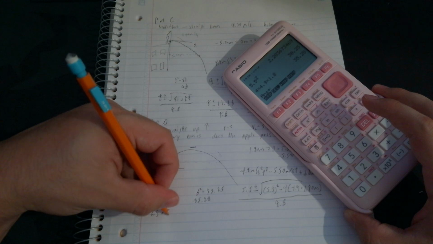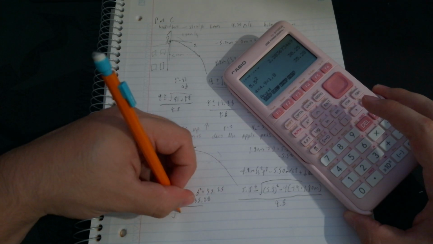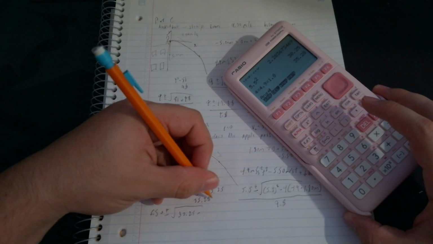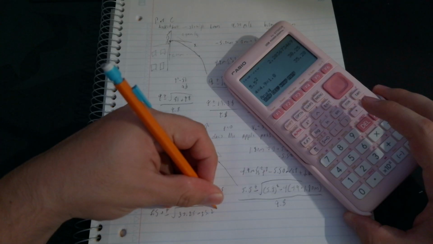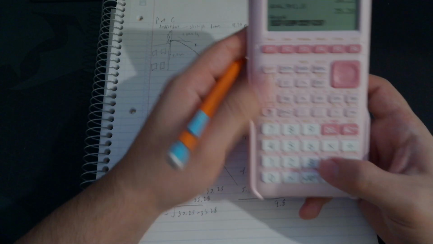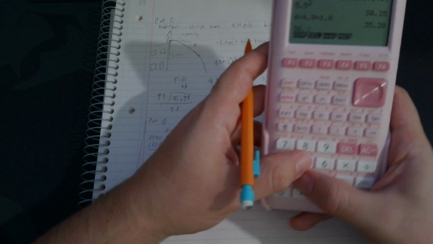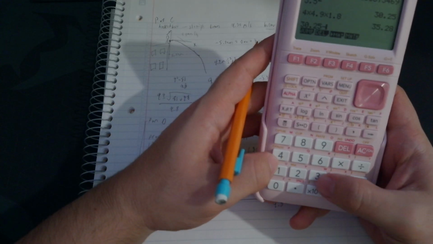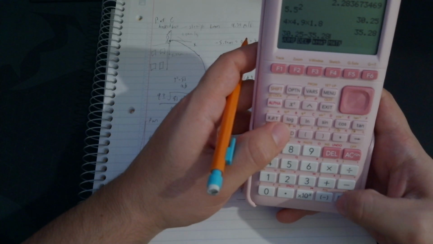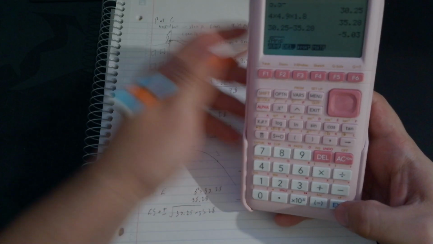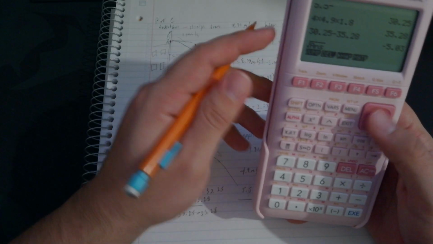So 5.50 plus or minus the square root of 30.25 minus 35.28, which technically can't be negative under a square root.